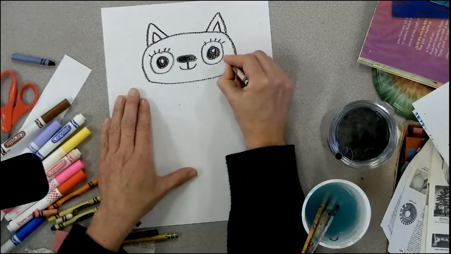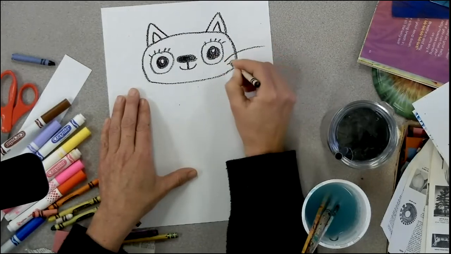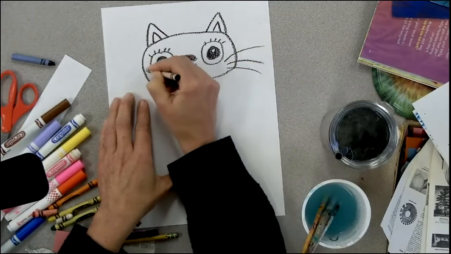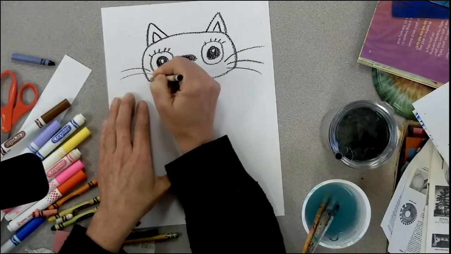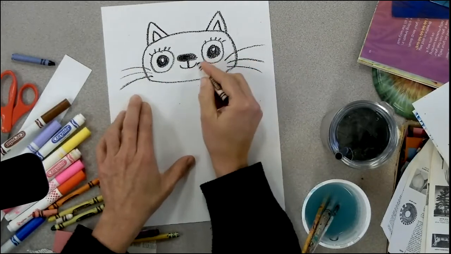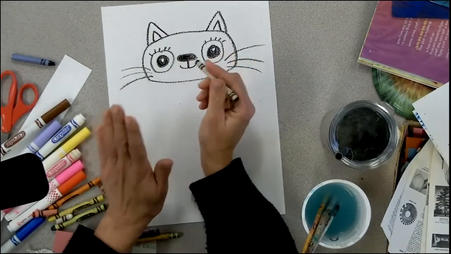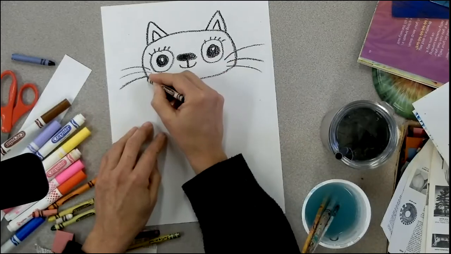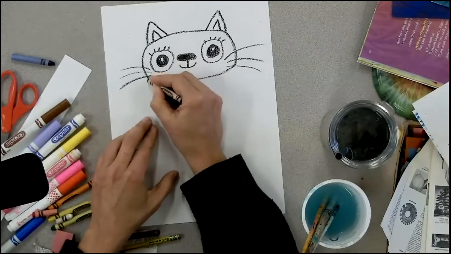I'm going to try to make some nice thin lines here for some whiskers. They look like they have some motion to them. And I don't know if you know this, but cats use their whiskers to kind of feel where to go in the dark and so forth.